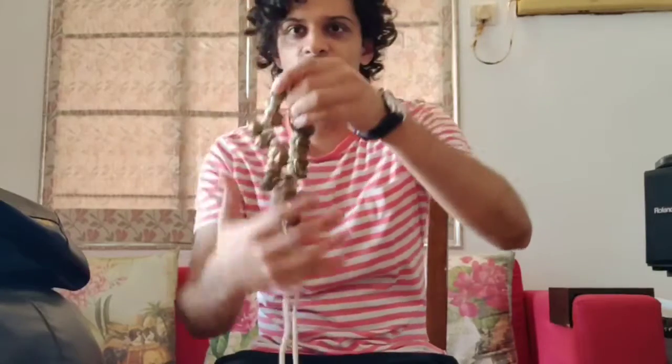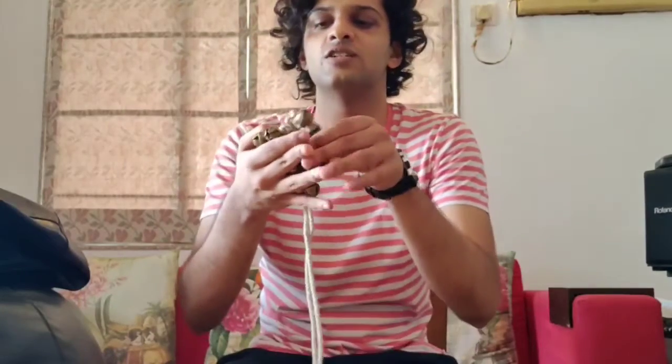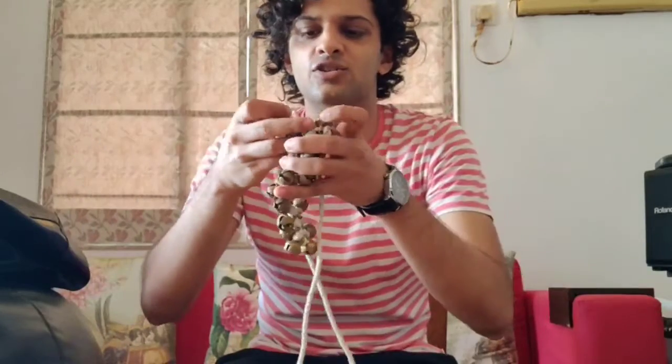Why don't I show you something we might all be familiar with? The ghungru. As you can see, this is another rhythmic instrument that's often used in Indian dancing, the traditional dance in India. I'm sure many of you are familiar with this. You've seen dancers tying this around their feet, right? This also gives a really nice sound. You can get a good beat out of this as well. See?